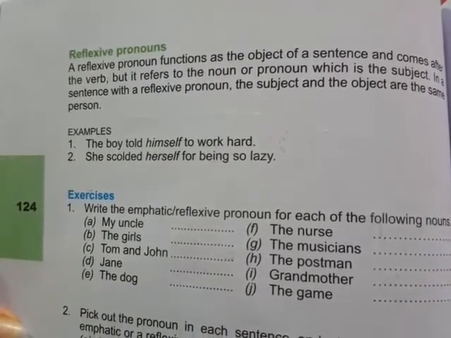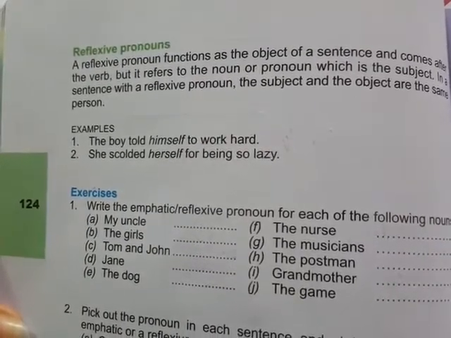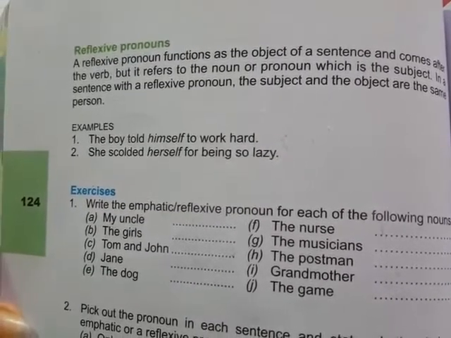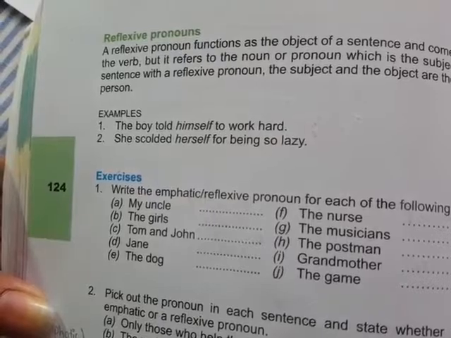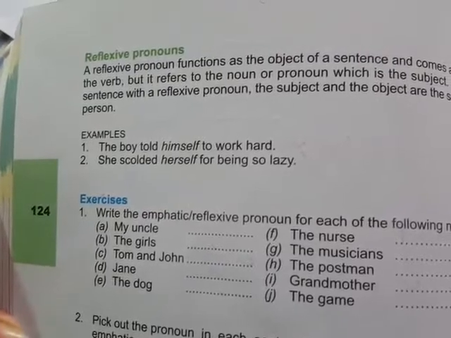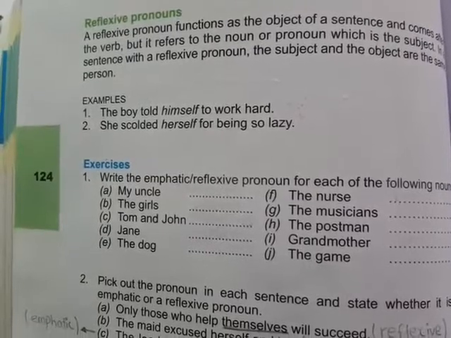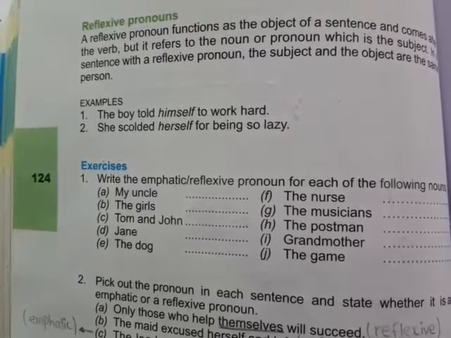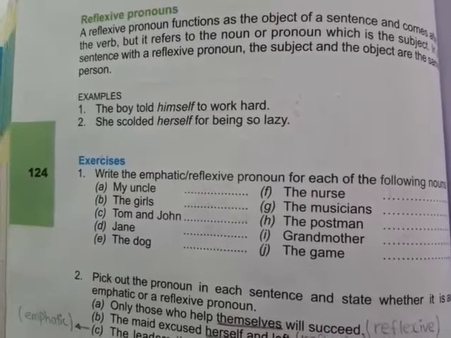Reflexive pronouns. A reflexive pronoun functions as the object of a sentence and comes after the verb, but it refers to the noun or pronoun which is the subject. Reflexive pronouns are the same in form as emphatic pronouns, but they come right after the verb and refer to the subject of a sentence, and mostly the subject is the object in the sentence. It means that the reflexive pronoun shows that the action is done on the subject.